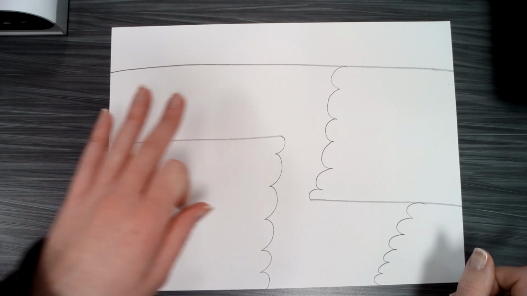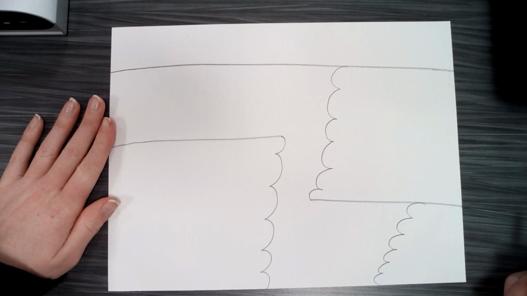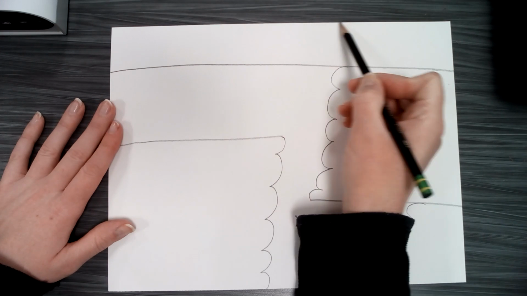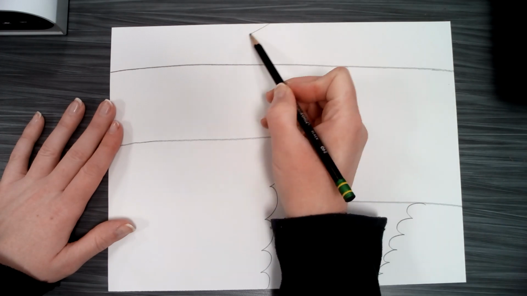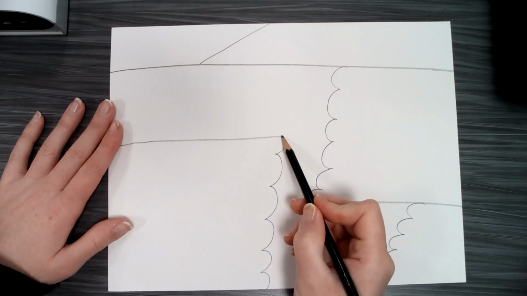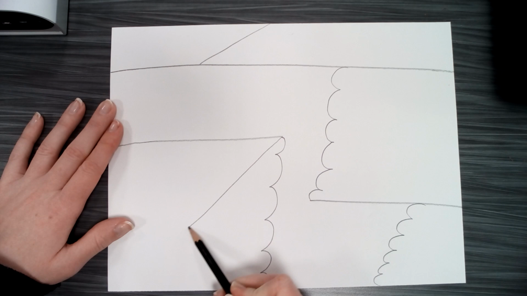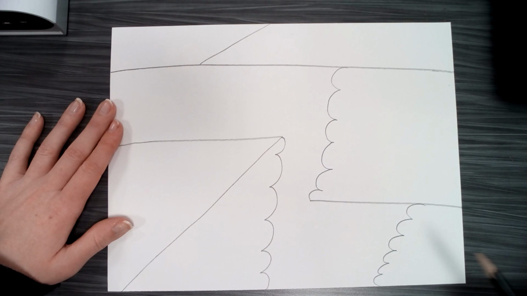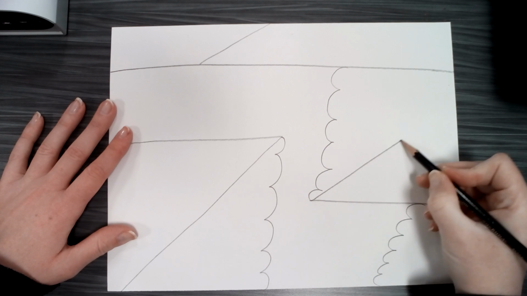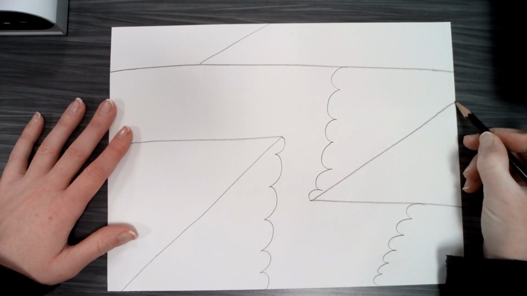This time I think I'll go with a diagonal line. So here's 1 diagonal line, 2 diagonal lines, 3 diagonal lines.